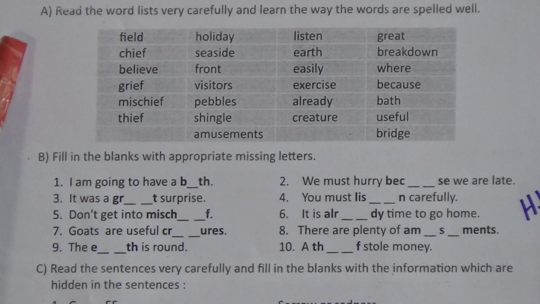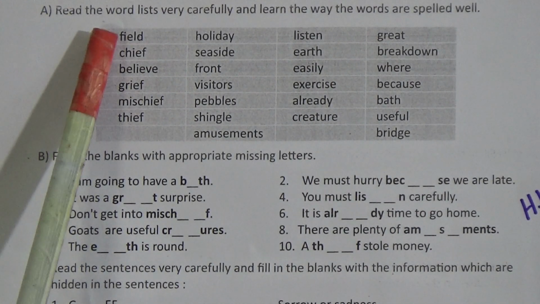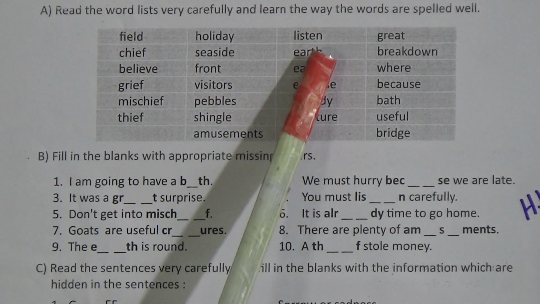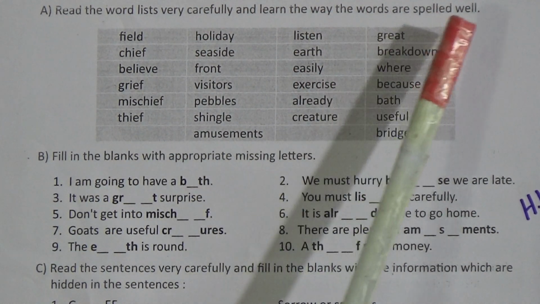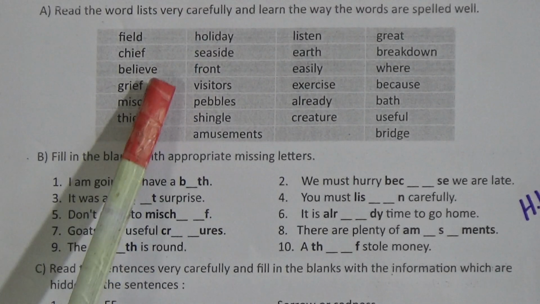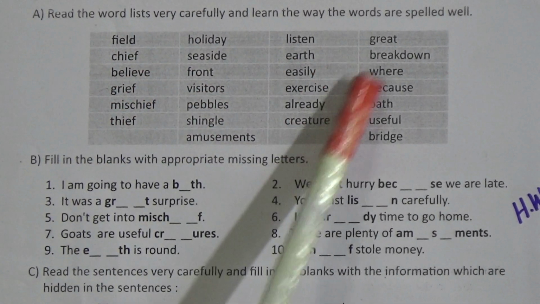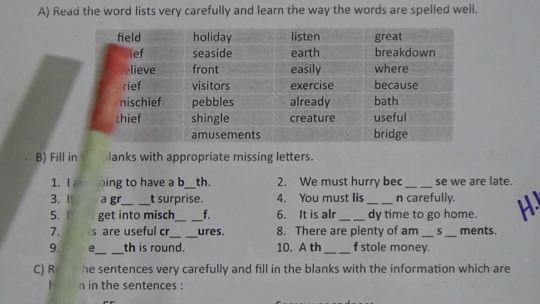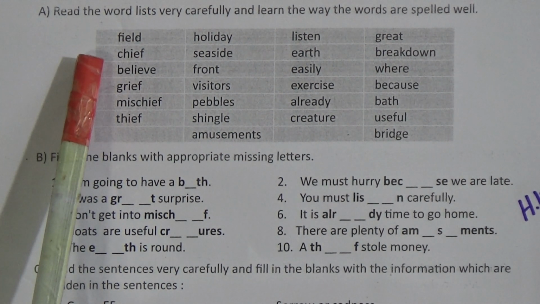It is said in number A. Read the word lists very carefully and learn the way the words are spelled well. That means we have to learn how the words are spelled well. Now come. First see here the first word: filled.